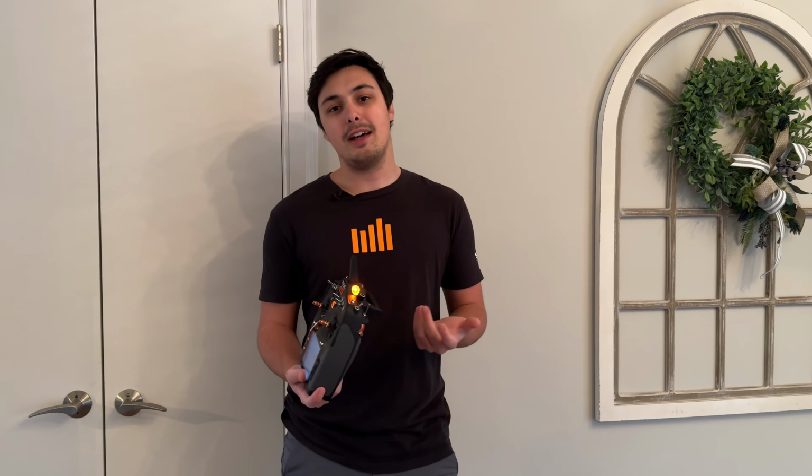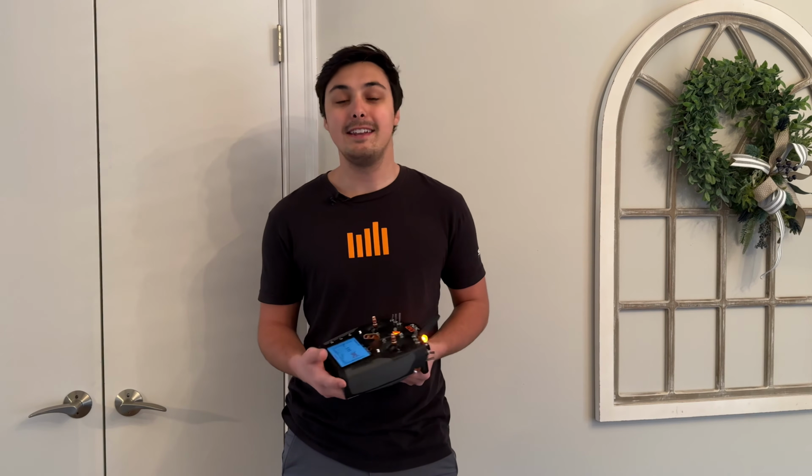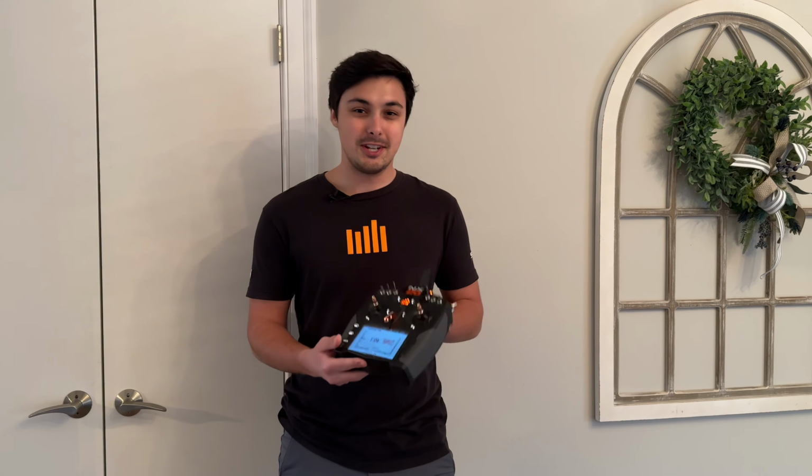Now I'm going to be showing you how to create a model template and also how to delete one if you find that you do not need it anymore. So without further ado, check this out.